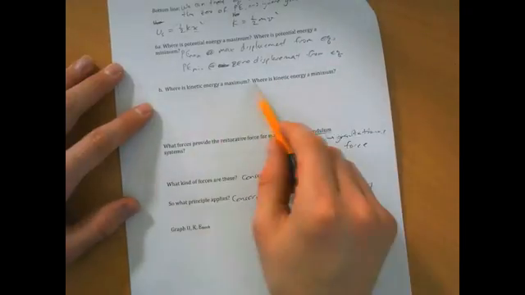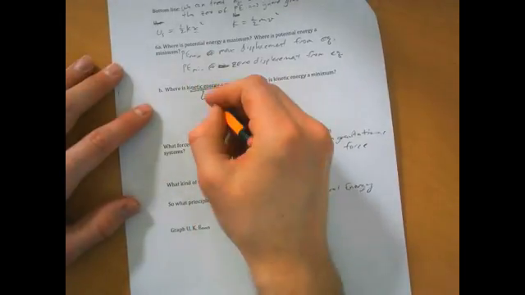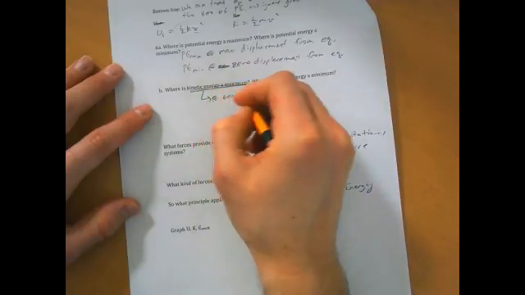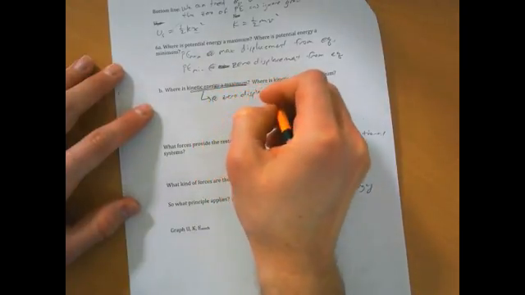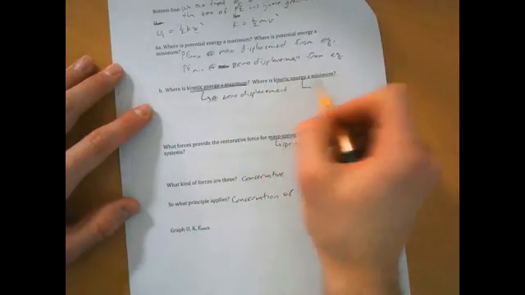So mechanical energy is conserved. So going back up to this question, where is kinetic energy a maximum? Well, where kinetic energy is a maximum, potential energy is a minimum, so that's at 0 displacement. Where is kinetic energy a minimum? In fact, it is 0.